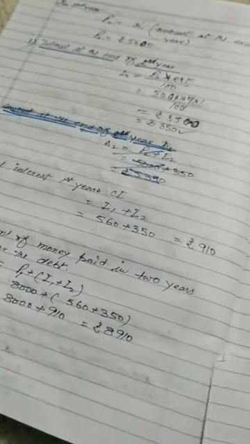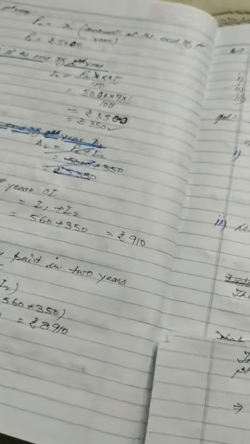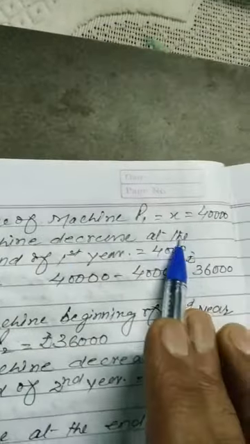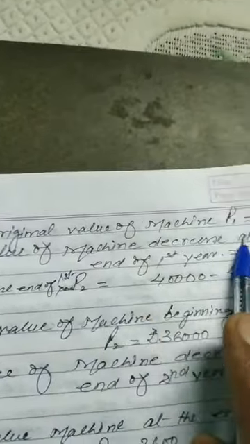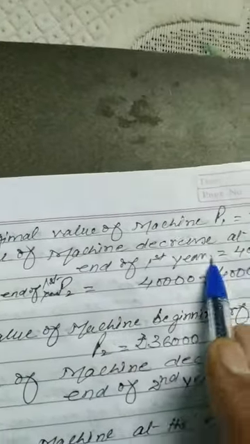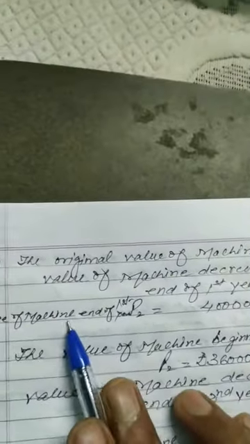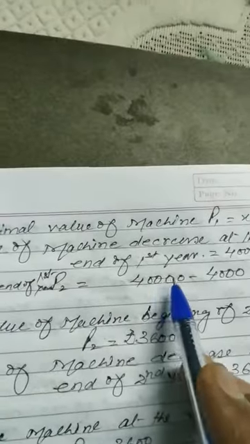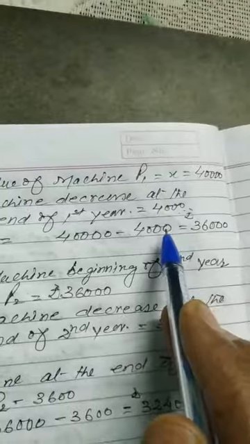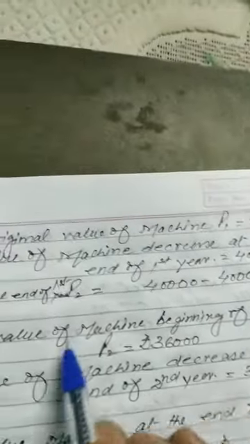Now we have found the original price, next is the cost at the end of the third year. The original value of the machine is 40,000. The value that decreased at the end of the first year is 4,000. So the value of the machine at the end of the first year is 40,000 minus 4,000 equals 36,000.